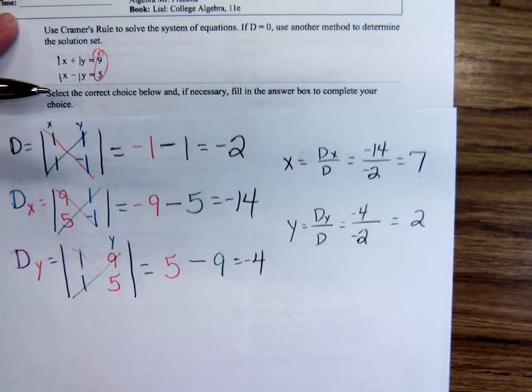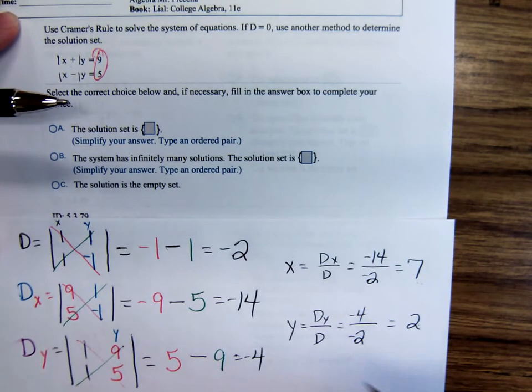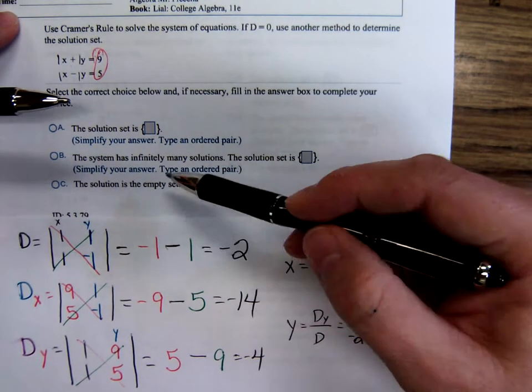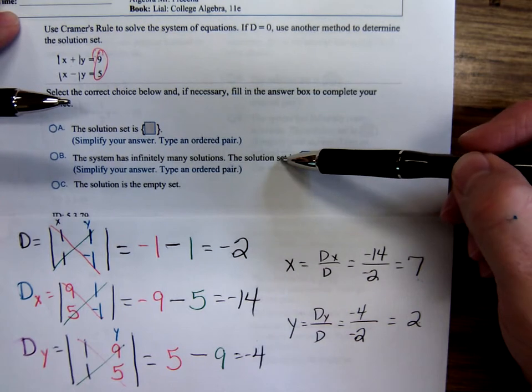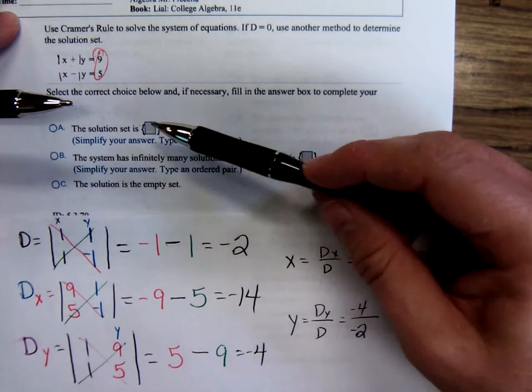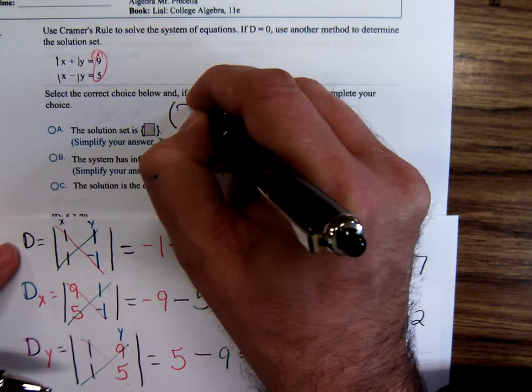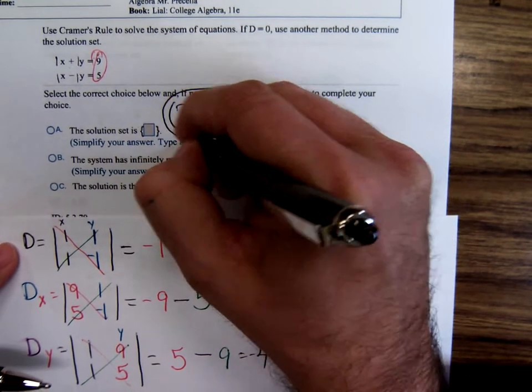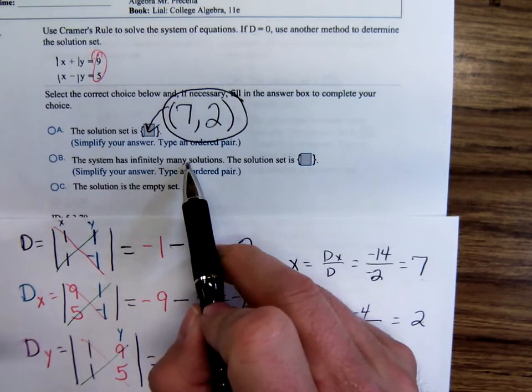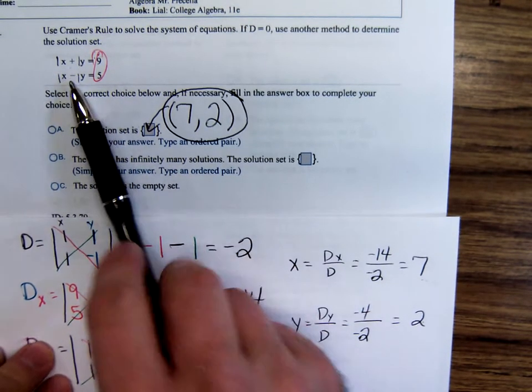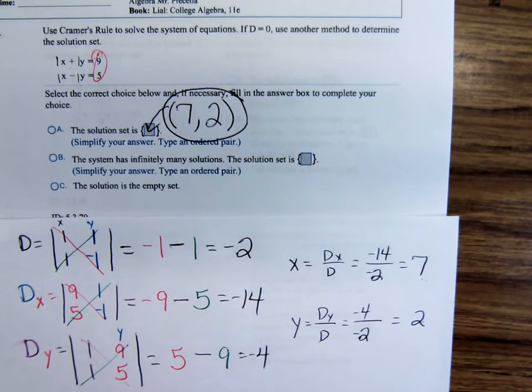Let's see how we're supposed to put these answers in here. There's several options: the empty set, infinitely many solutions, and just the solution set, which is the one we're going to write. It says type an ordered pair, so you're going to have to type 7, 2. You would have infinitely many solutions if you had the same line, one on top of the other. The empty set would be if you had parallel lines. You should have seen some graphical interpretations of that in another course. Any questions there?